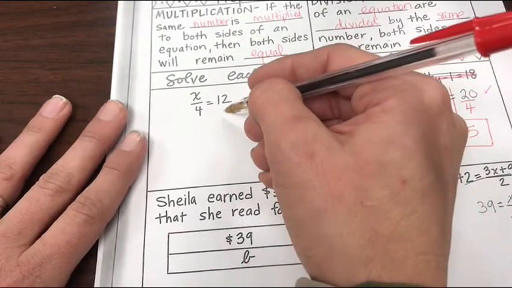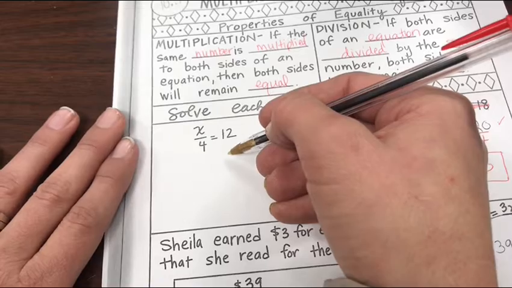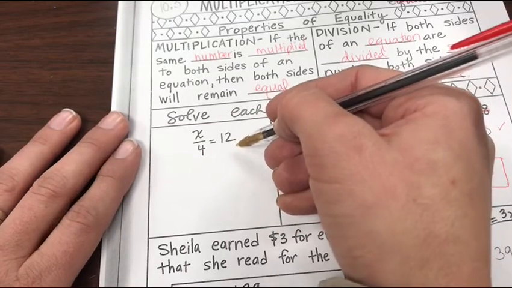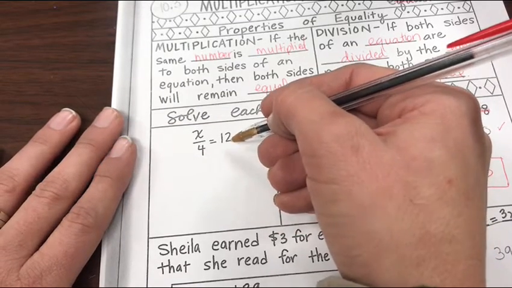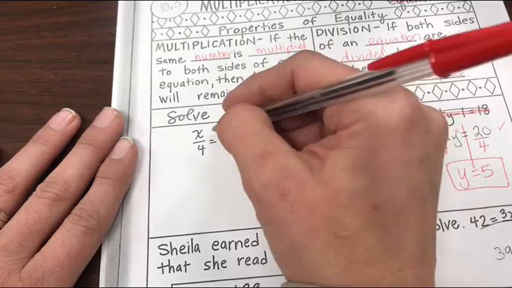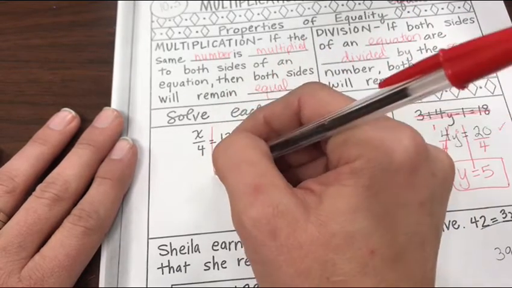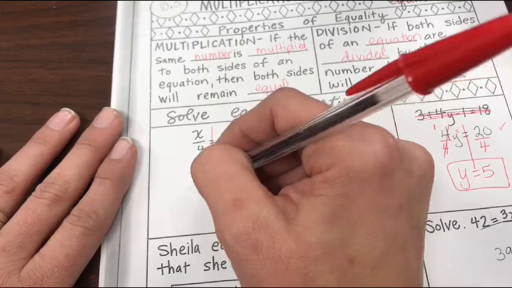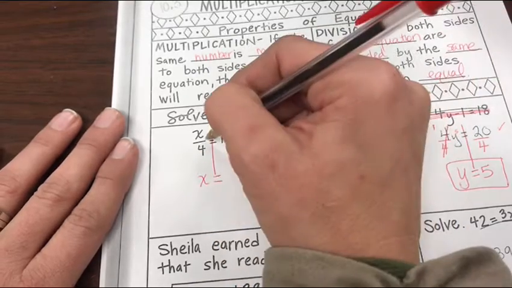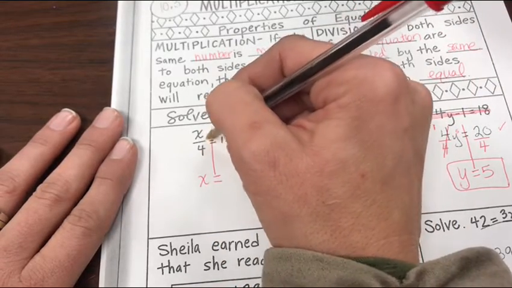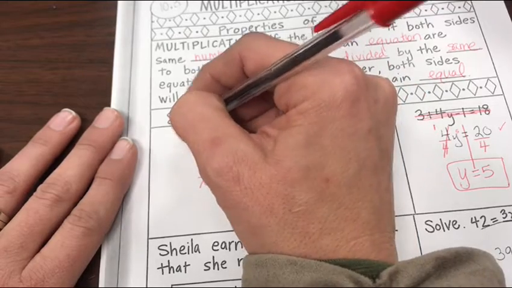Then you have one that looks like this. This is a division equation, so you always want to do the opposite operation to solve it. Since this is a division equation, you're going to solve it with multiplication. You're going to show it like this. You separate one side from the other and solve for x, so you want to get rid of this divided by 4. The opposite of divided by 4 is multiplying by 4.